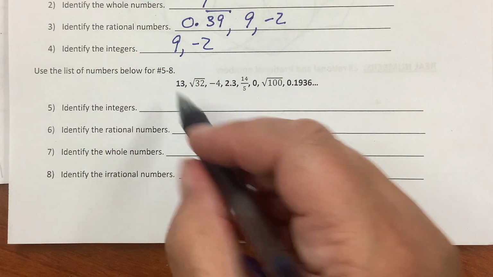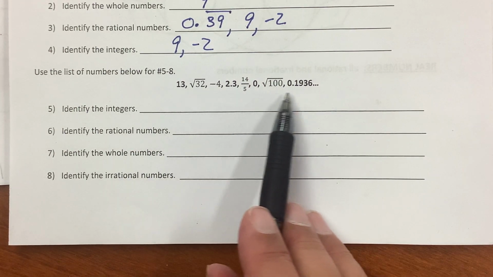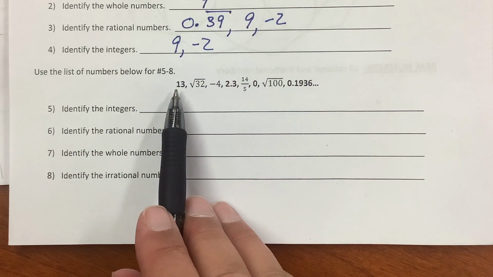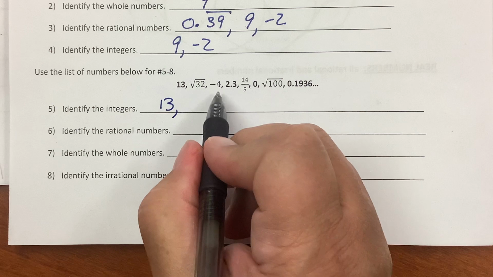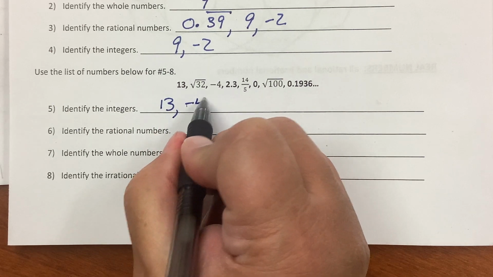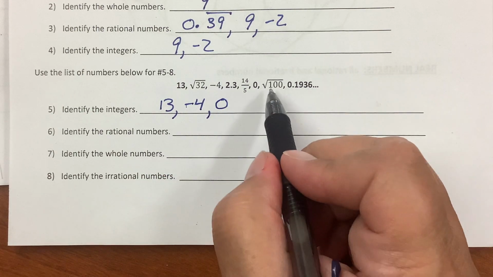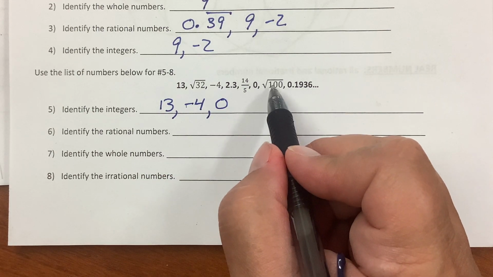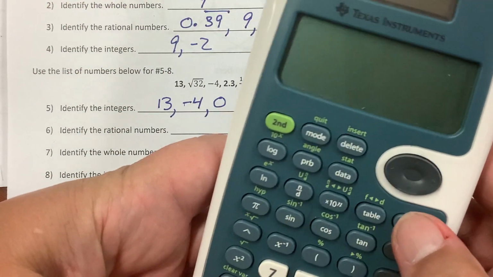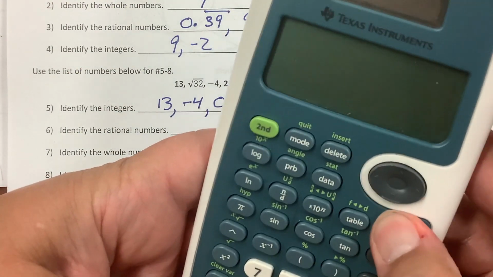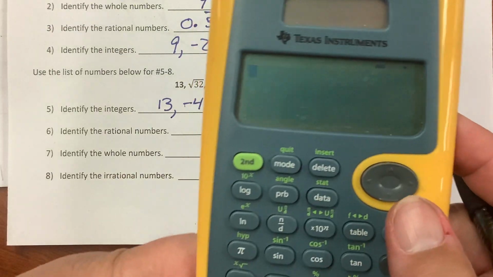Use this list for these problems. Identify the integers. So I'm looking on here for positive 13, whole numbers, negative whole numbers, and 0. And let's look at this square root of 100 and square root of 32. That is not a good calculator. It's not even working. How about we use this one?